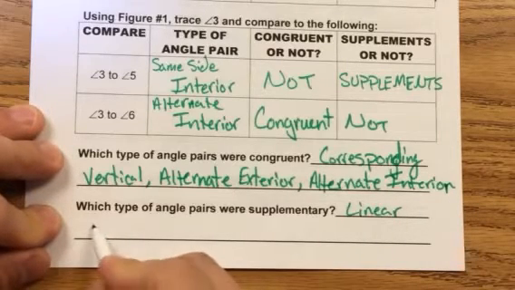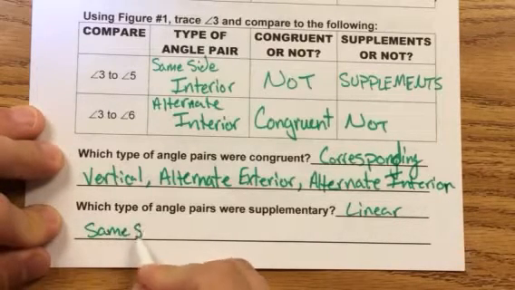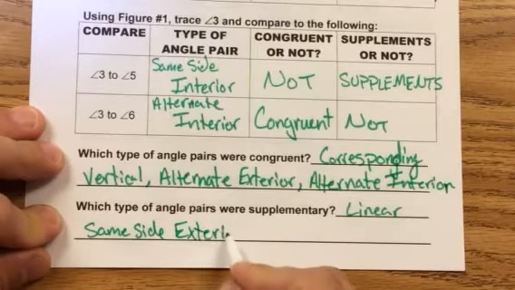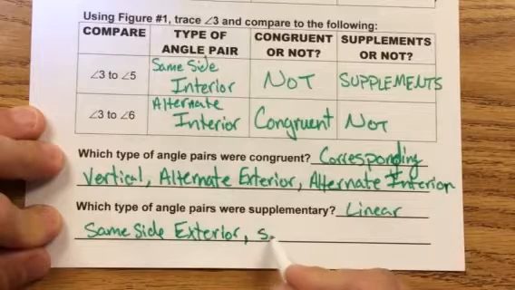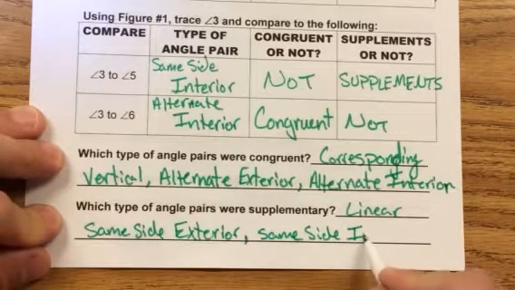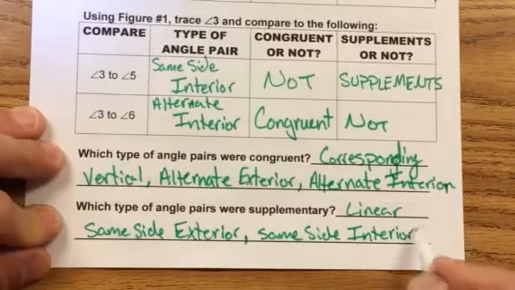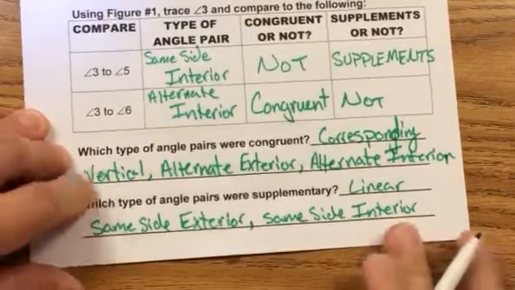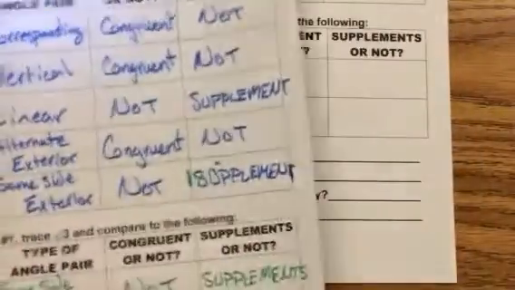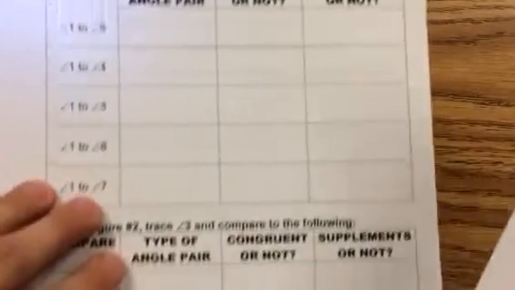We know that same side exterior angles are supplements, and we know that same side interior angles are supplements. So, there's the start of our investigation. We're going to go ahead and do one more set.